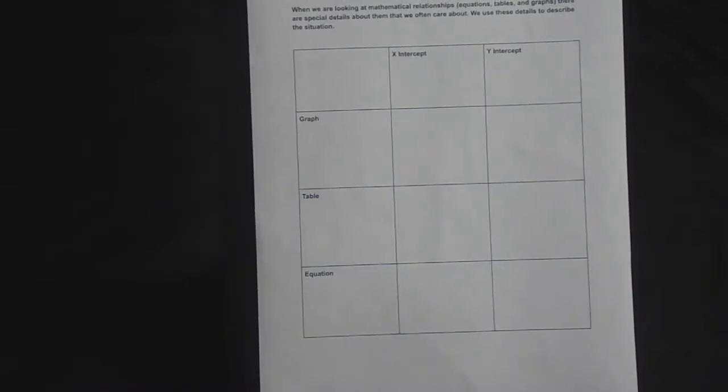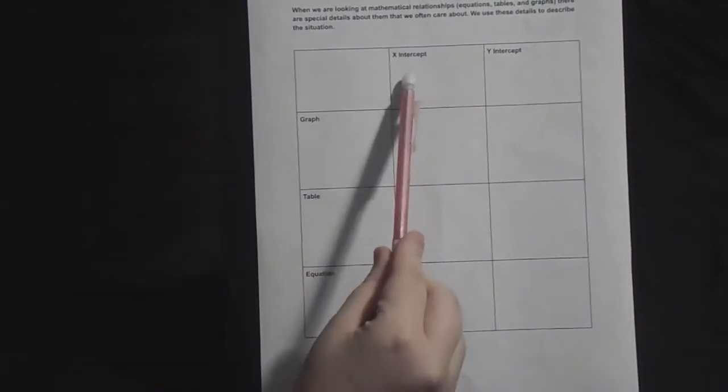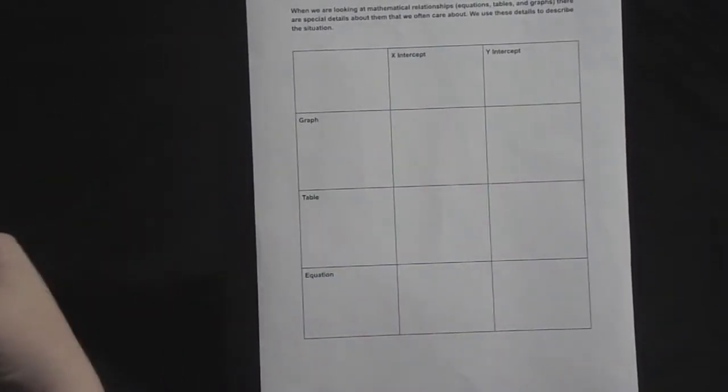So if we go ahead and flip this over, often when they ask you if something's a function, there's a couple other questions they end up asking you, specifically about the x-intercept and the y-intercept. So this little paragraph says when we're looking at mathematical relationships, equations, tables, and graphs, there are special details about them that we often care about.